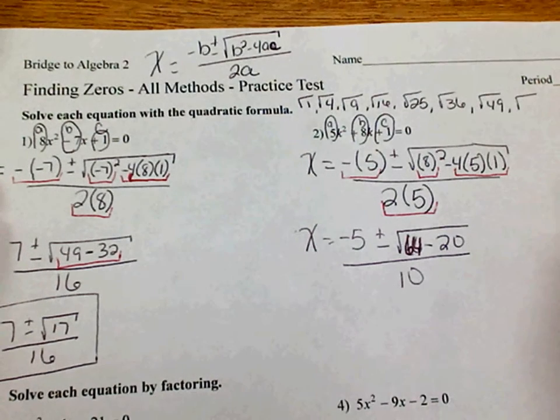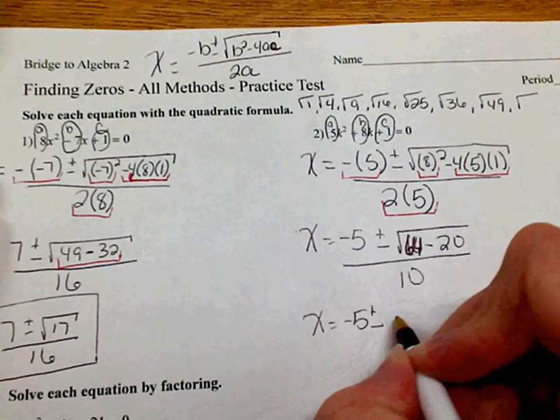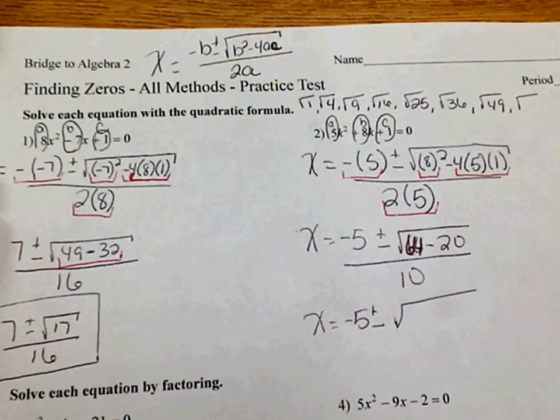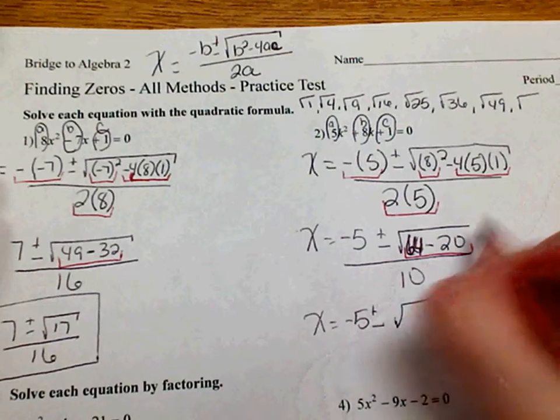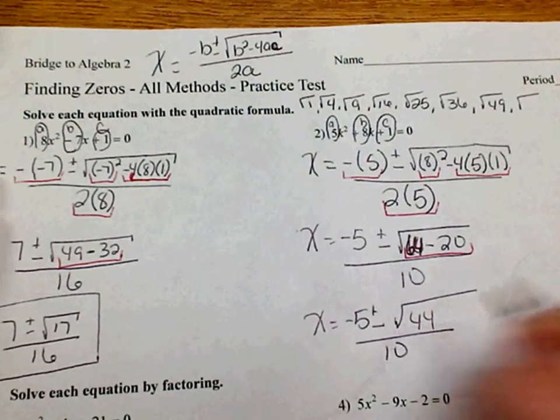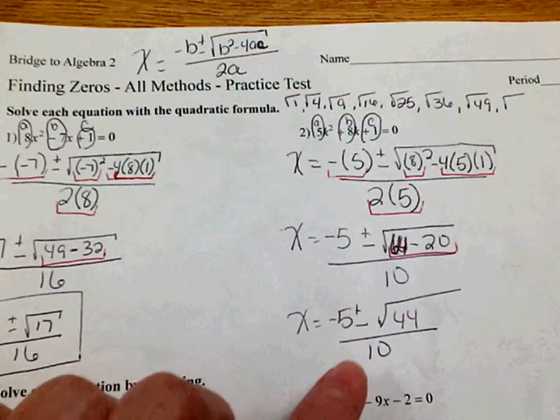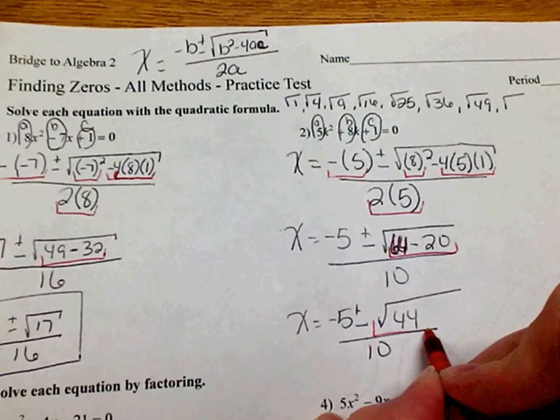So then right here, we're going to do 64 minus 20. We're going to simplify that. And that's going to give us 44 over 10, okay? So we just simplified the pieces coming down. So now we're going to see if we can simplify this square root right here, okay?